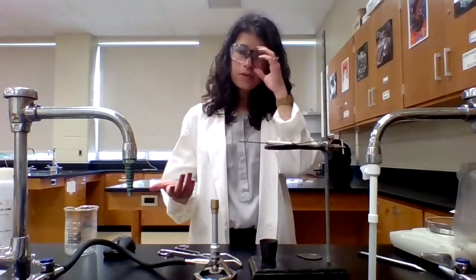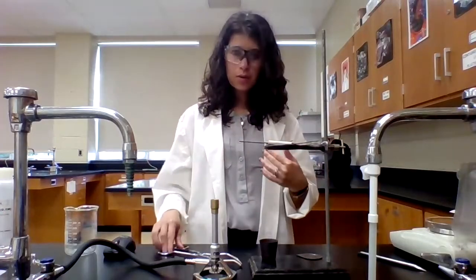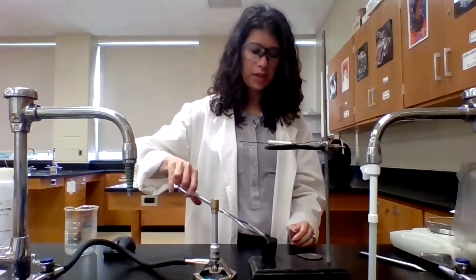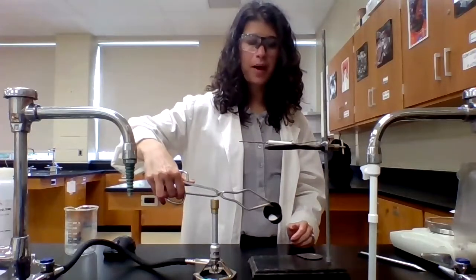Okay, so now that my crucible has cooled down, I've recorded the mass of the empty, dry crucible. I then added the sodium carbonate to it, and you can see that's at the bottom of the crucible here. Now, I need to heat this as well. The group 1 carbonates are hygroscopic. They do absorb water from the atmosphere.